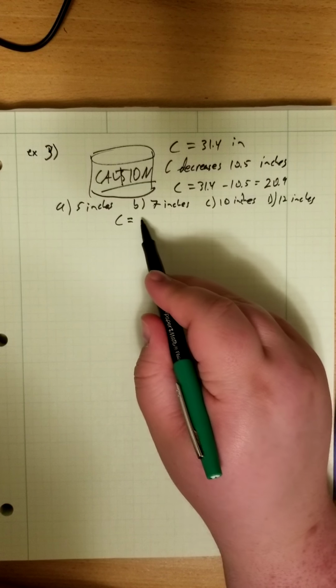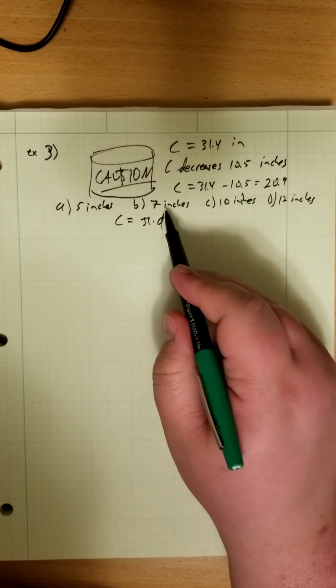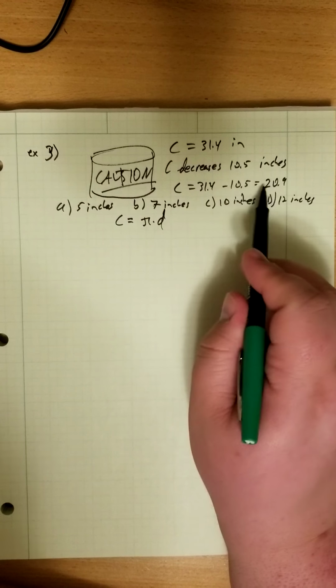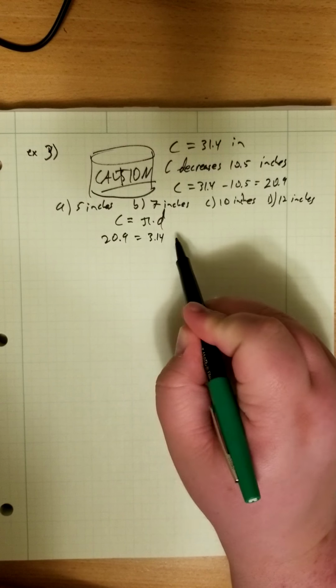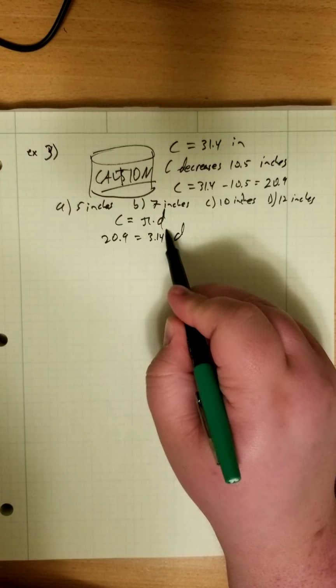I know that the circumference is equal to pi times the diameter. Circumference is 20.9. I know what pi is, that's 3.14. I need to know what the diameter is.